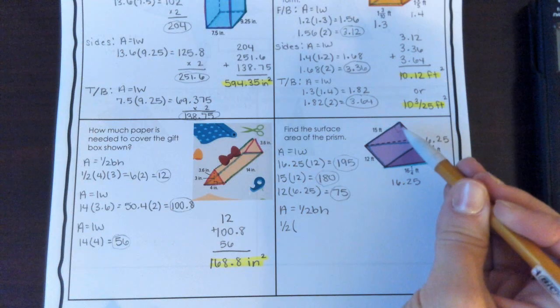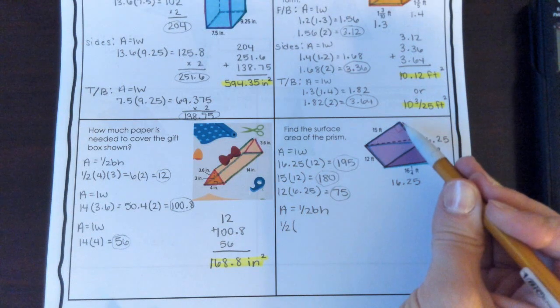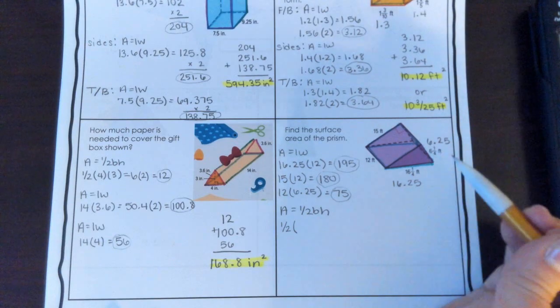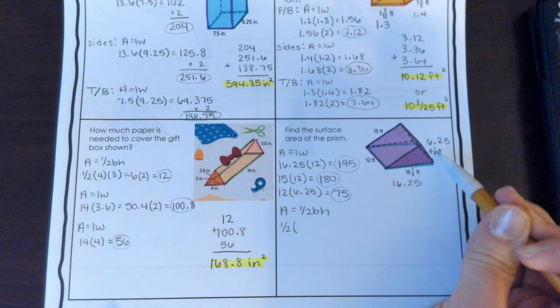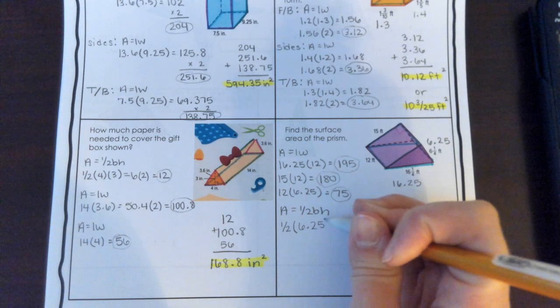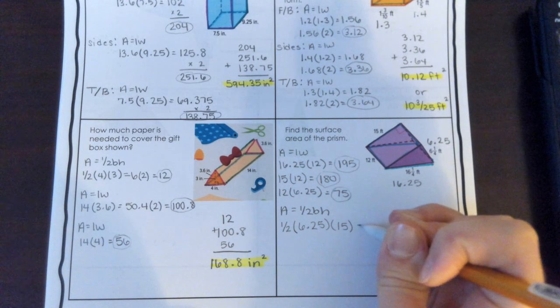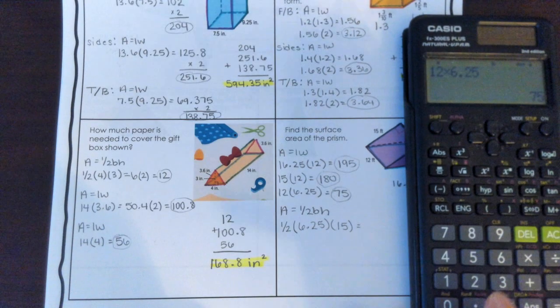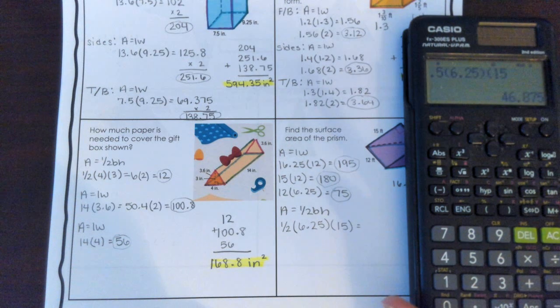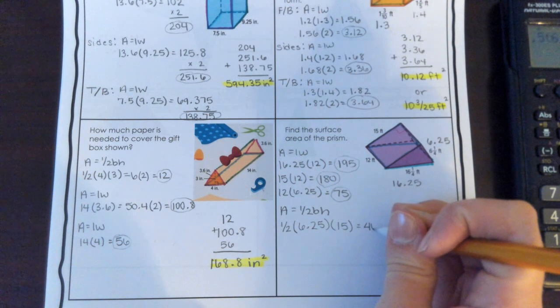So this piece is actually going to be your height, and the little piece is going to be the base, which if we come over here, we can see it's 6.25. So it's 6.25 and 15. And we get 46.875.